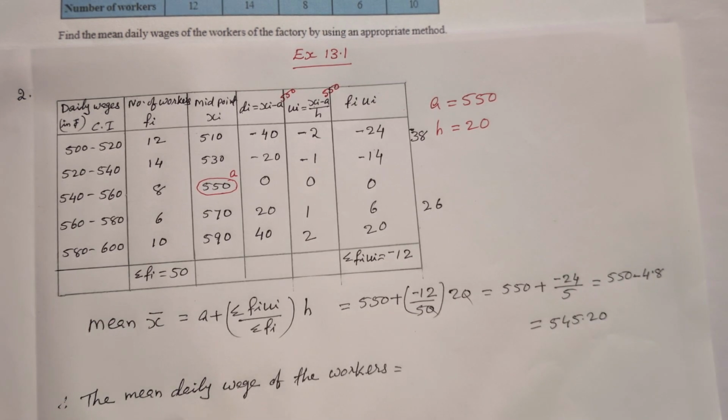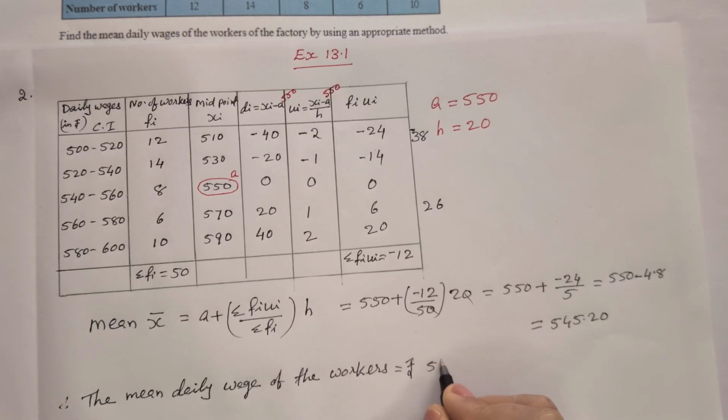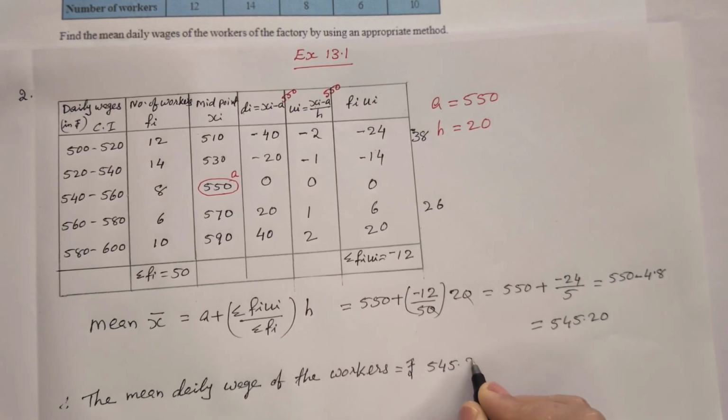So we can write the mean daily wage of the workers is equal to rupees 545.20.